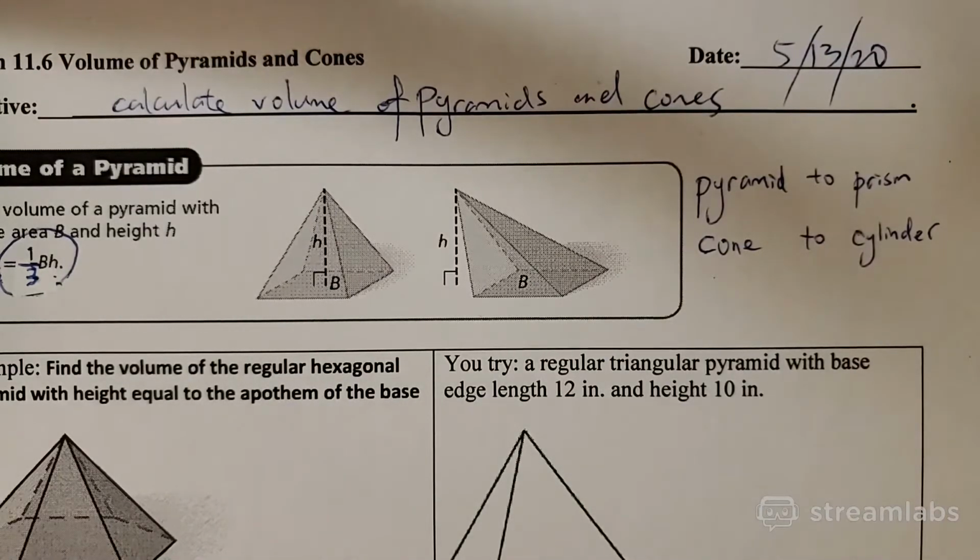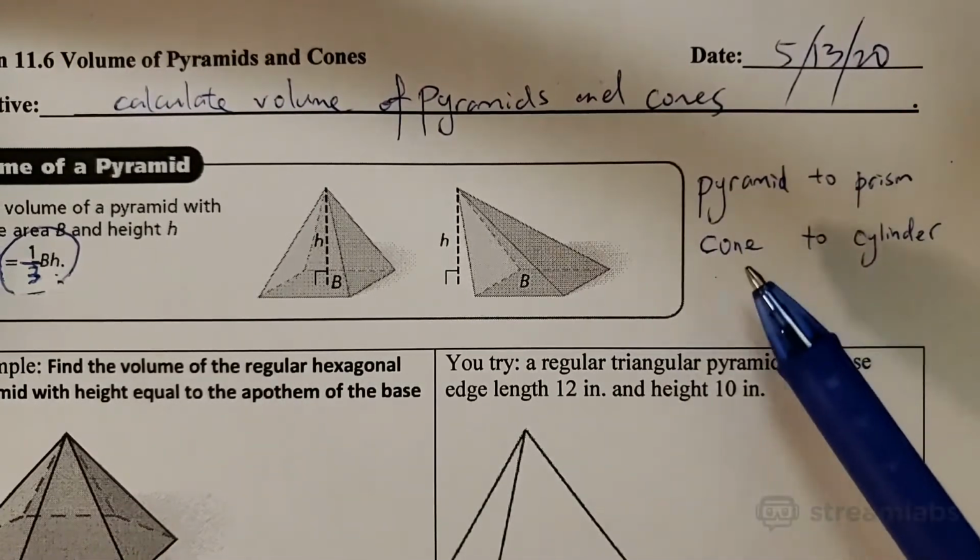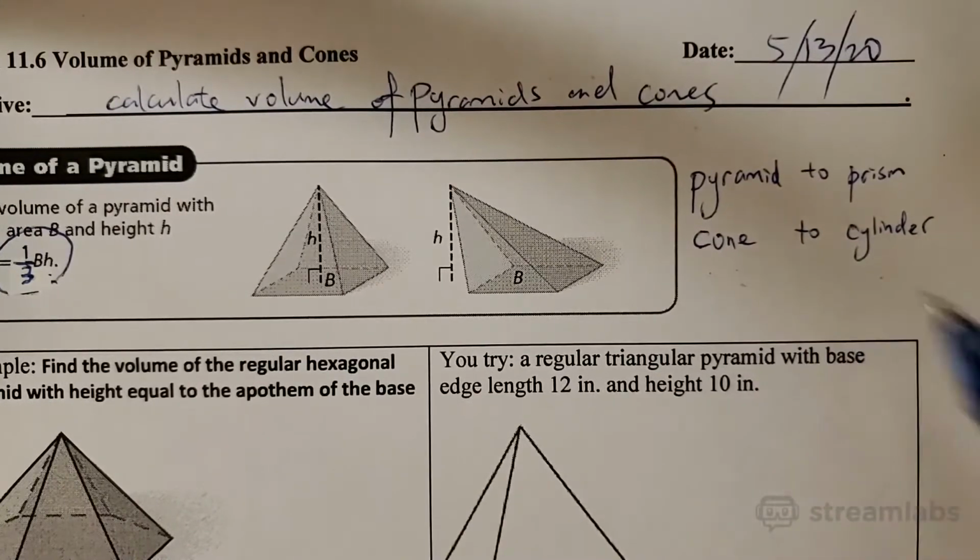A pyramid to a prism is the same thing as a cone to a cylinder. Do you agree with me? Does this part make sense?